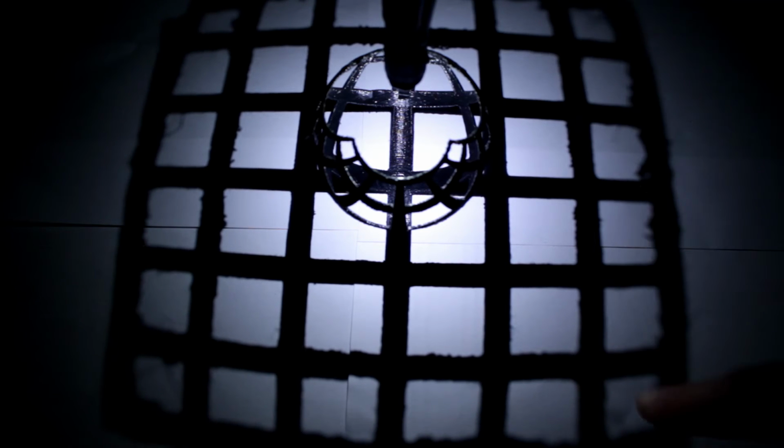As you can see, the light radiating from the LED has to travel a greater distance to hit the corners of the plane than it does to hit the center. As a result, the squares near the edge of this model have to be smaller than those near the center in order to preserve a proportionate pattern.